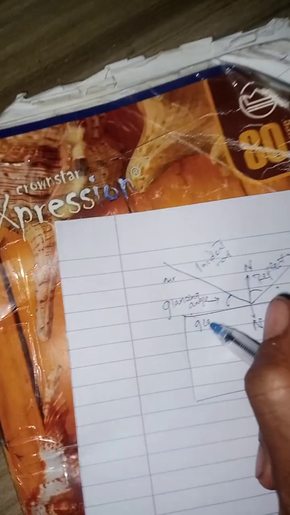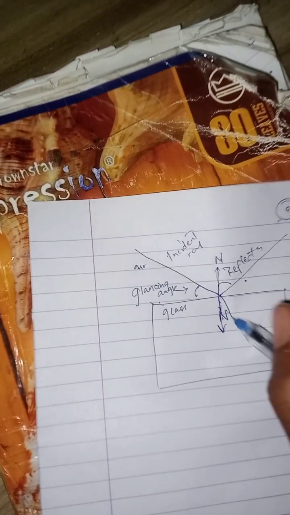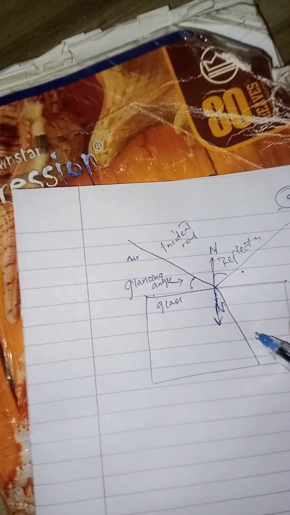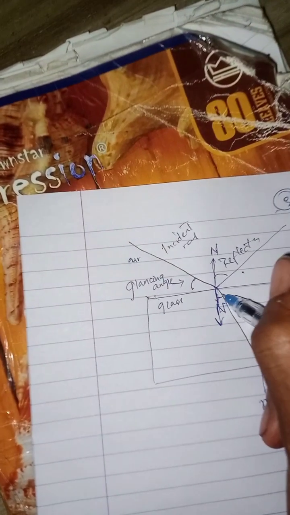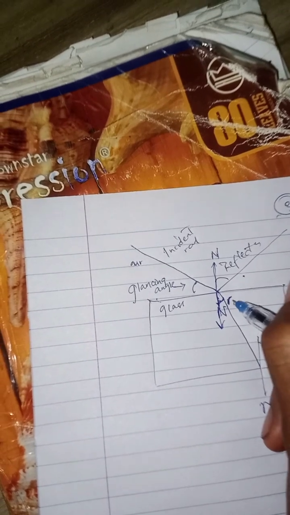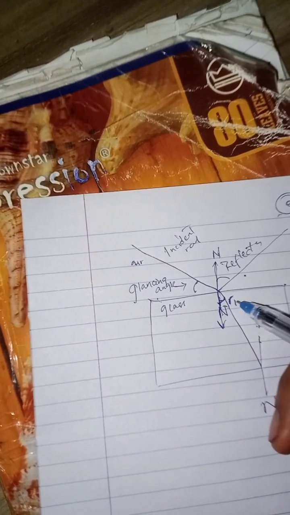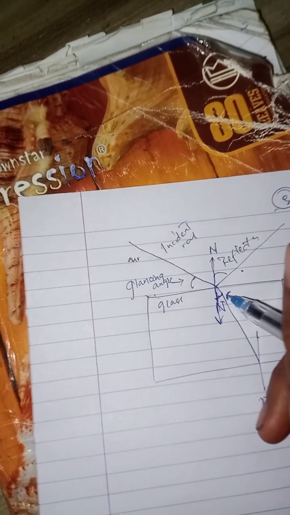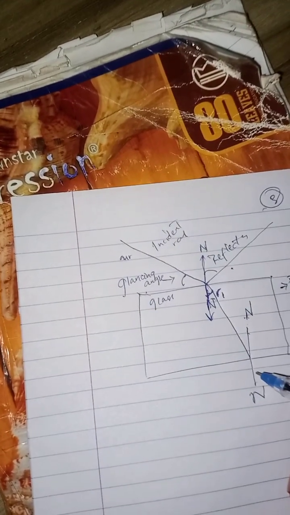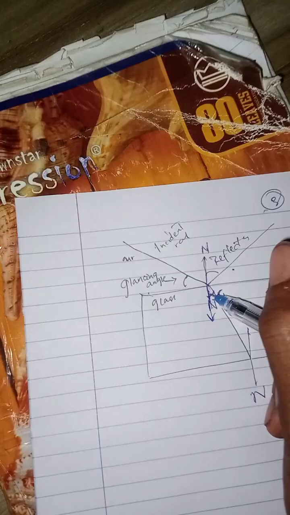Now, when light passes from air to glass, things will change. First of all, this is the normal. It moves towards the normal here. This is another new normal, n, between the glass. Now, this here is refractive angle 1, because the first arrow 1 must be the same as the second arrow 1. I will show you where the second arrow 1 is. So this is the refractive angle.